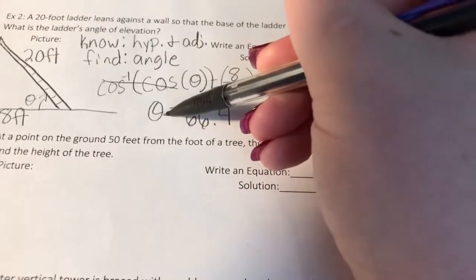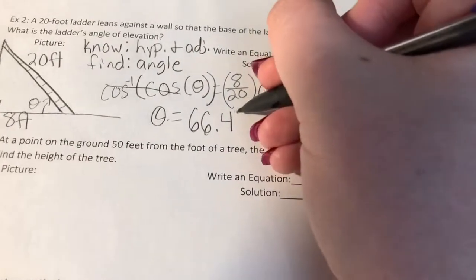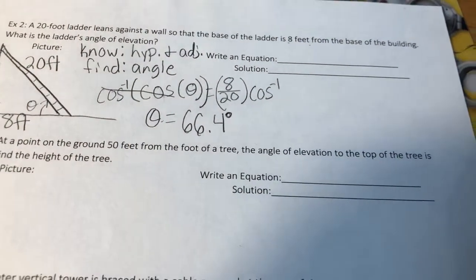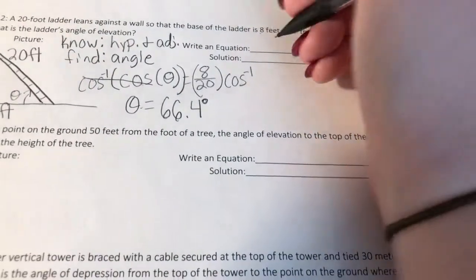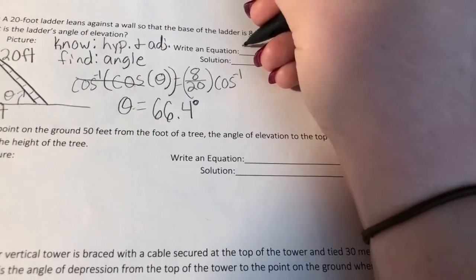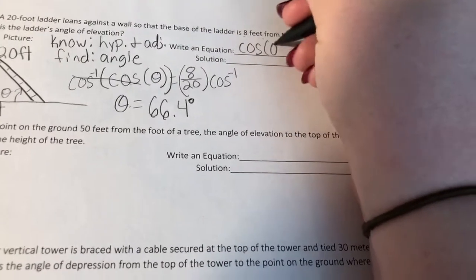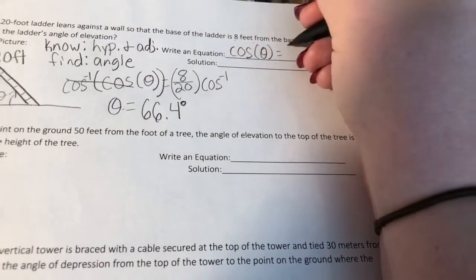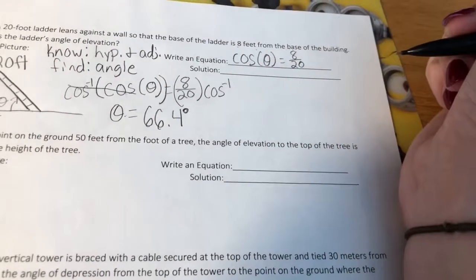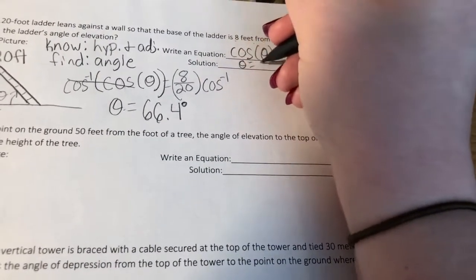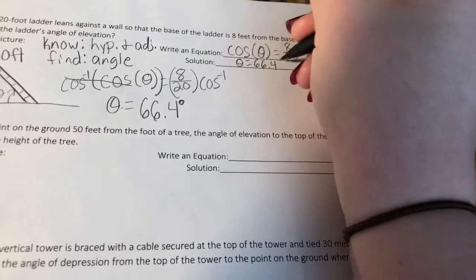Now, because I was working with angles, it is 66.4 degrees. And my question asked me to write the equation as well, so I have cosine theta equals 8 over 20. My solution is theta equals 66.4 degrees.